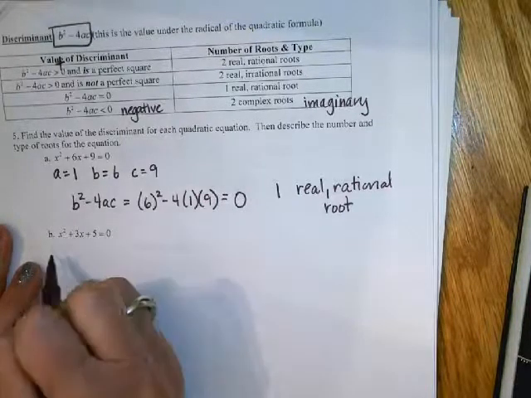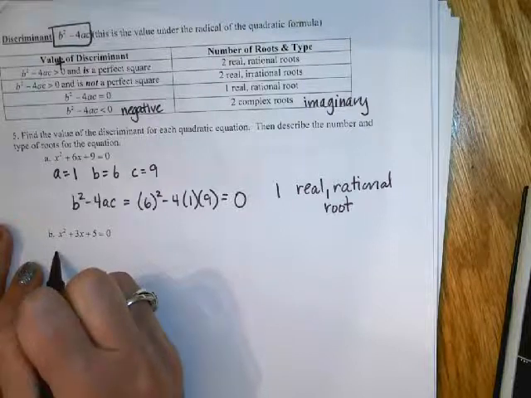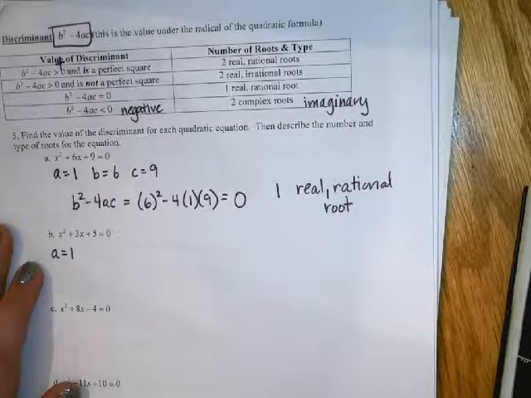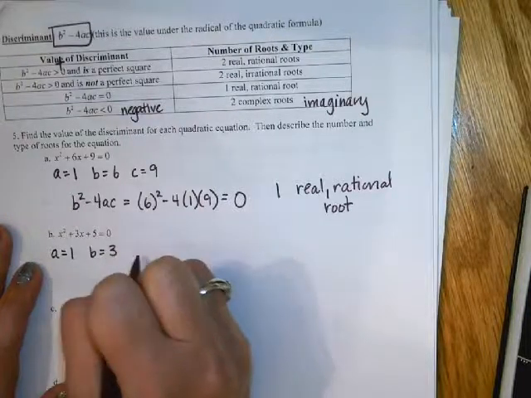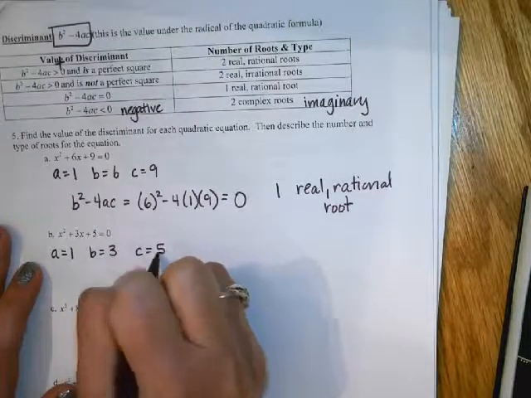All right, let's go to B. A is 1, b is 3, c is 5.